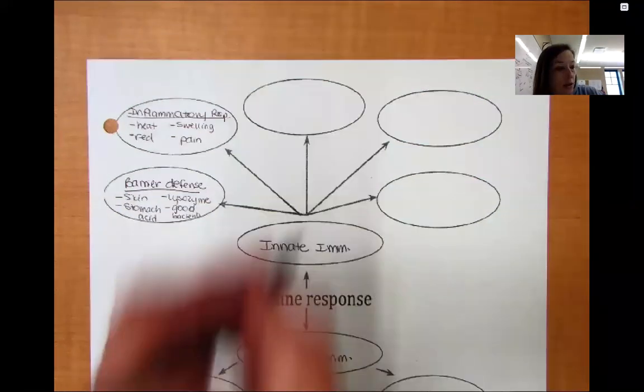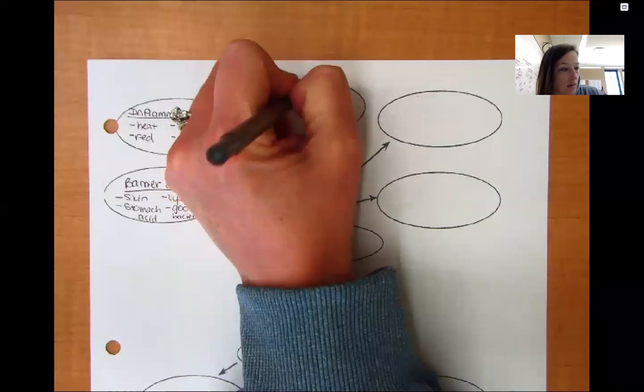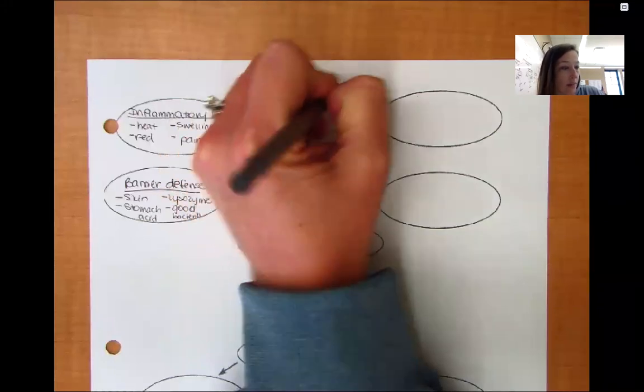Another are our antimicrobial proteins. Can't talk right at the same time, apparently.